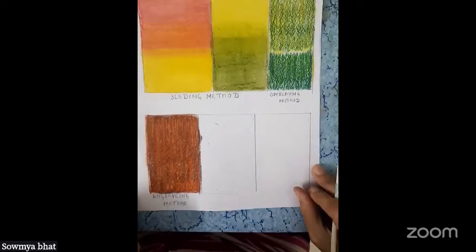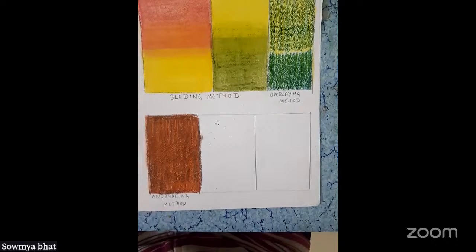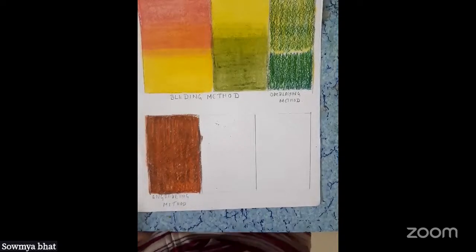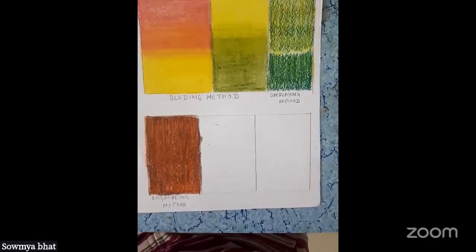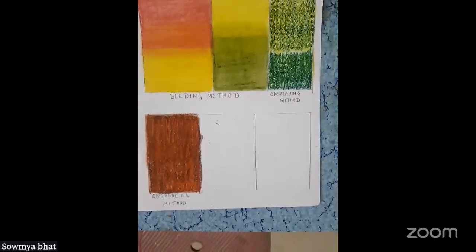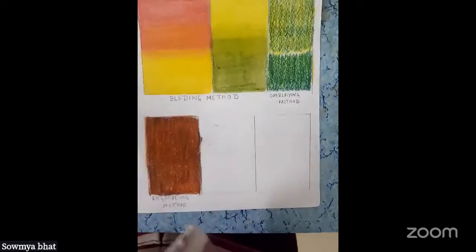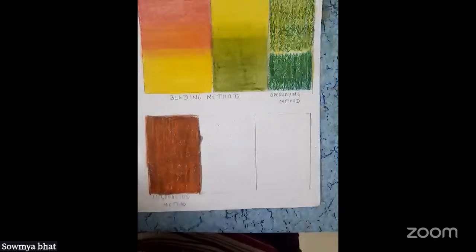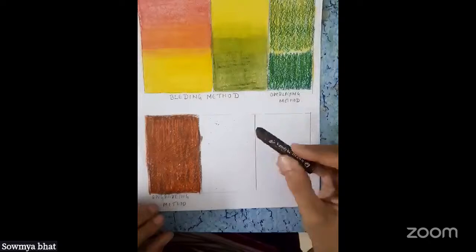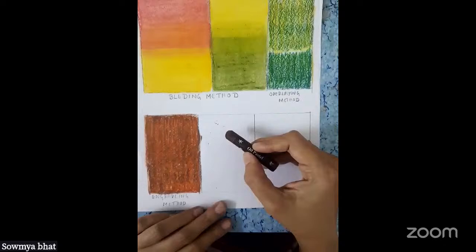Now, this class, we will use the hatching method, the same as we did for the pencil sketch. You can use some darker colors here. Probably black is fine, or dark brown is fine. This is quite a dark brown. I'm taking a dark brown.